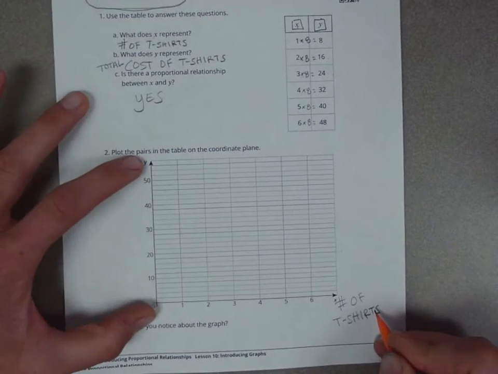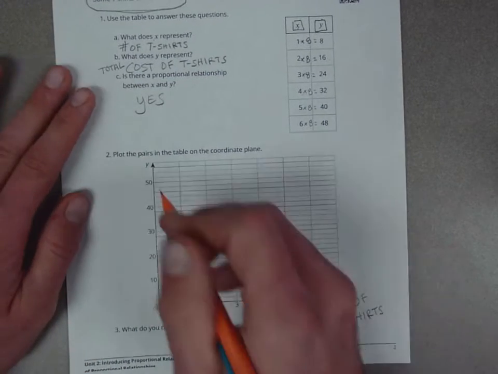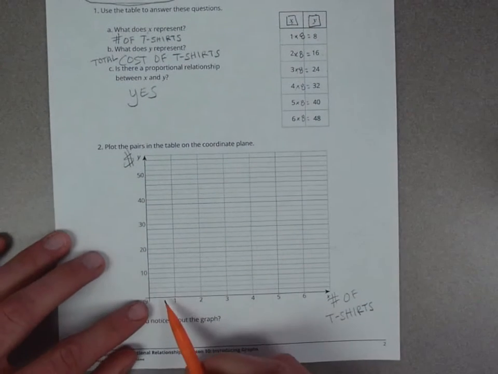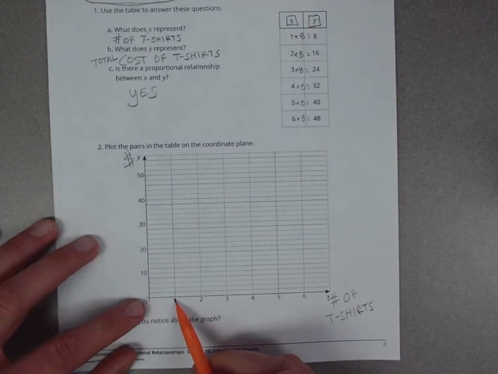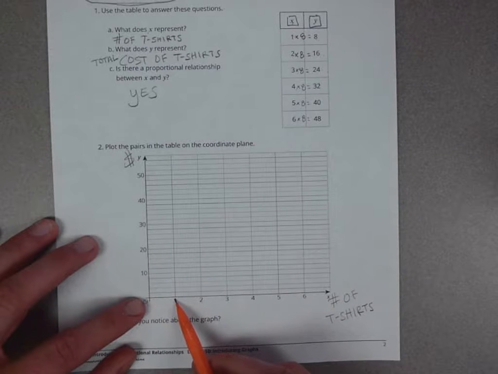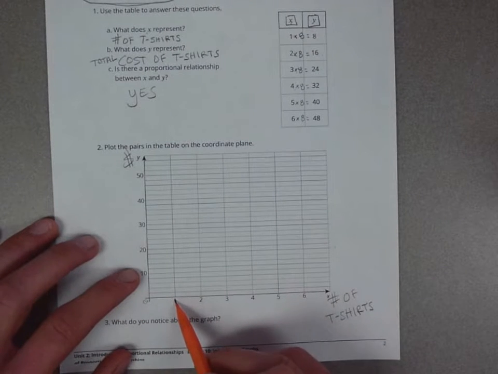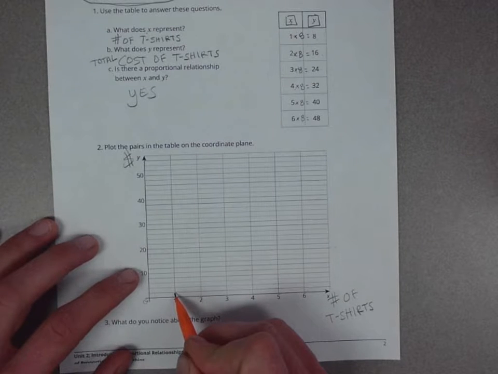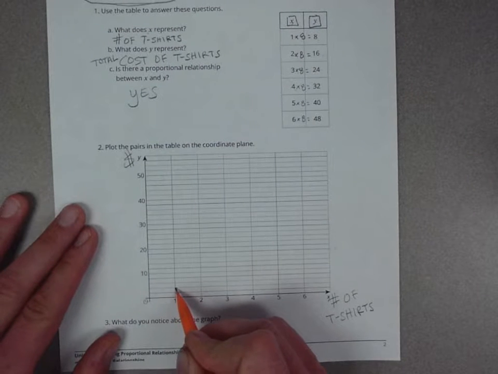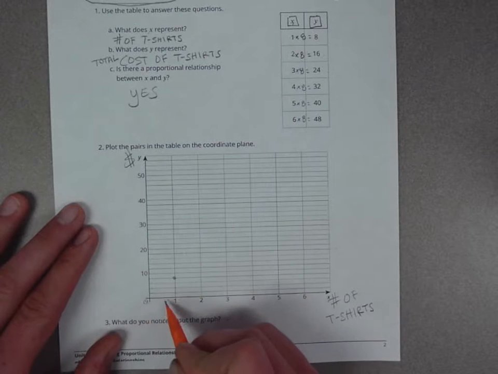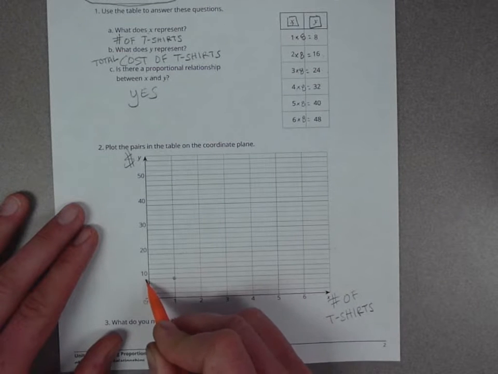All right, and then our y-axis, our vertical axis here, is going to be cost. So I'm just going to put a dollar sign there. All right, so one t-shirt, so I go over 1 on the x-axis, costs $8. So I need to go up to where it represents 8 on the y-axis. Now every line represents $2. So this would be 2, 4, 6, 8. So I'm going to put a point right here. That point represents one t-shirt costing $8.